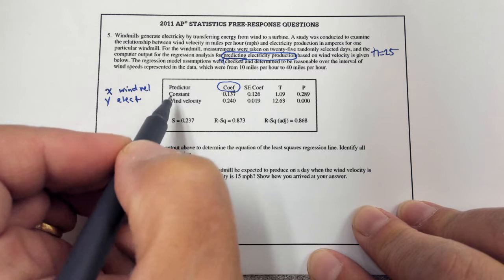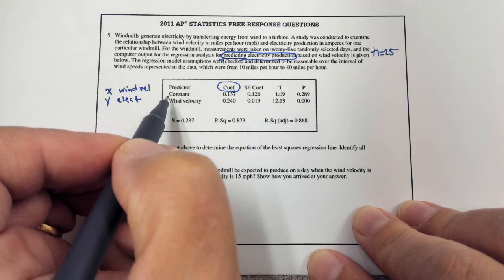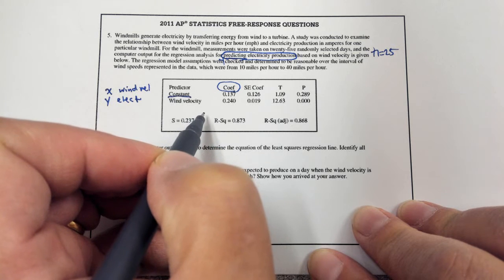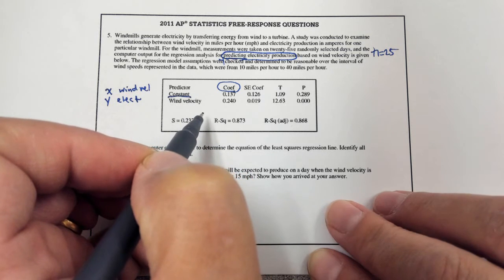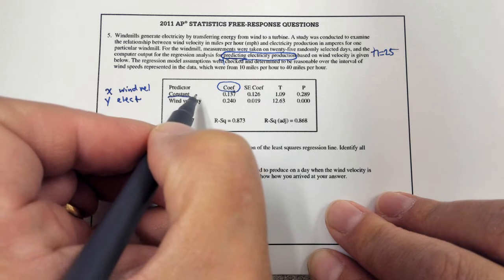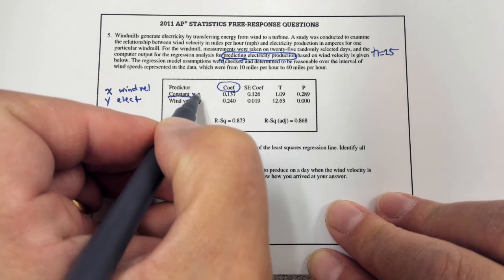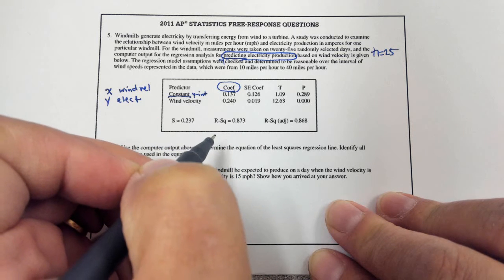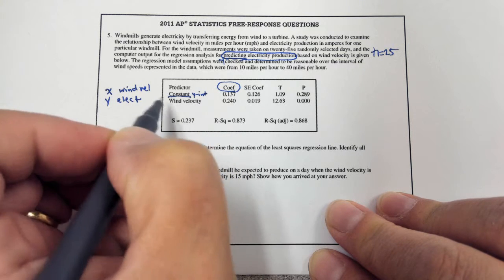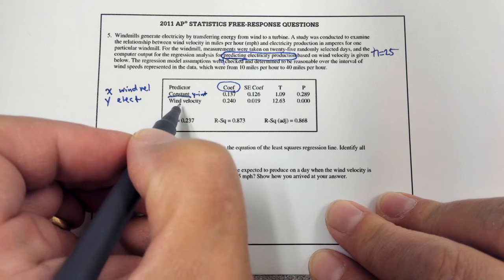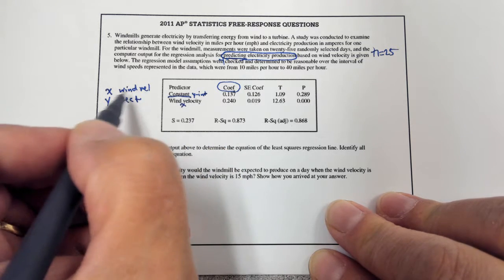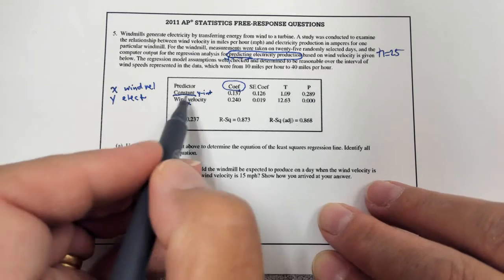And then over here on the side, I have two things that are important. One is a constant. A constant means a number without a variable. So if it says constant, that means it's a y-intercept. Because in a linear equation, the constant is the number that's not in front of an x. And the wind velocity, so that's x. Oh, the wind velocity is x. Yeah, it sure is. Okay, so let's see what we got here.